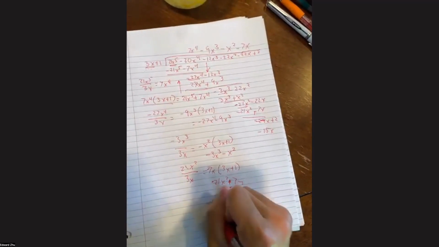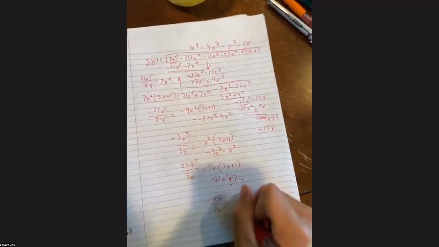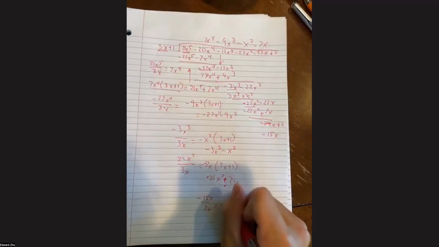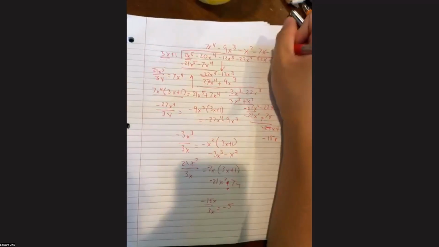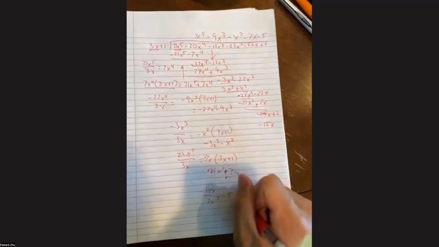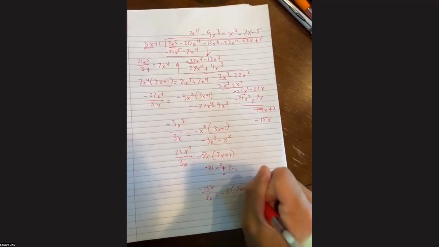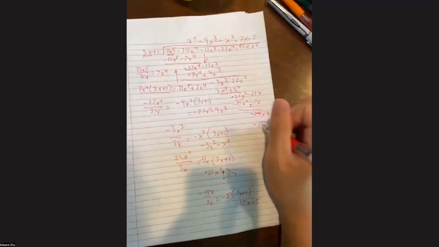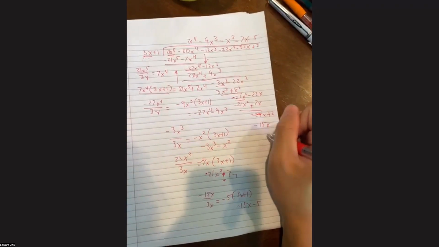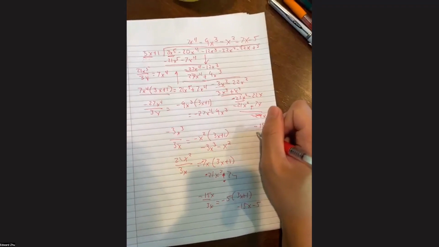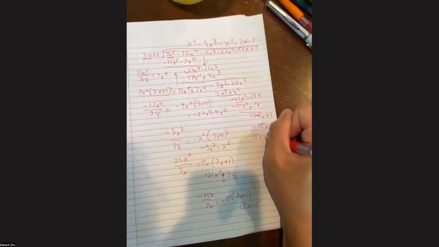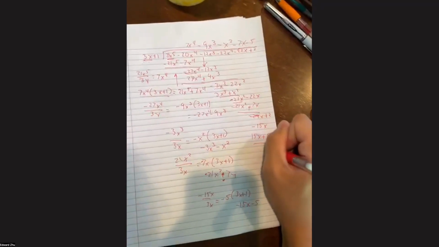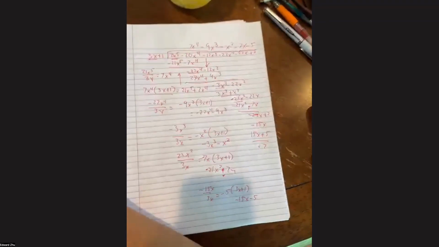Negative 15x divided by 3x equals negative 5, right? Put negative 5 up there. Multiply 3x plus 1. Negative 15x minus 5. Plug that in. So you are left with plus 15x plus 5. So you would get a remainder of 7.